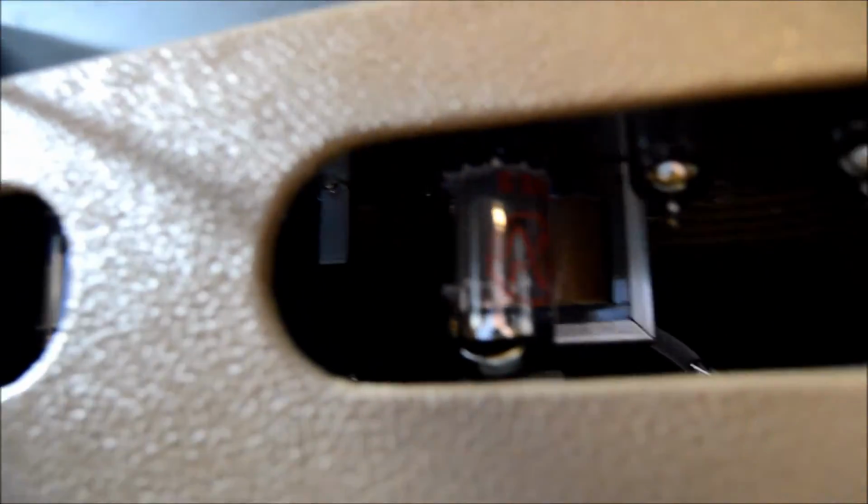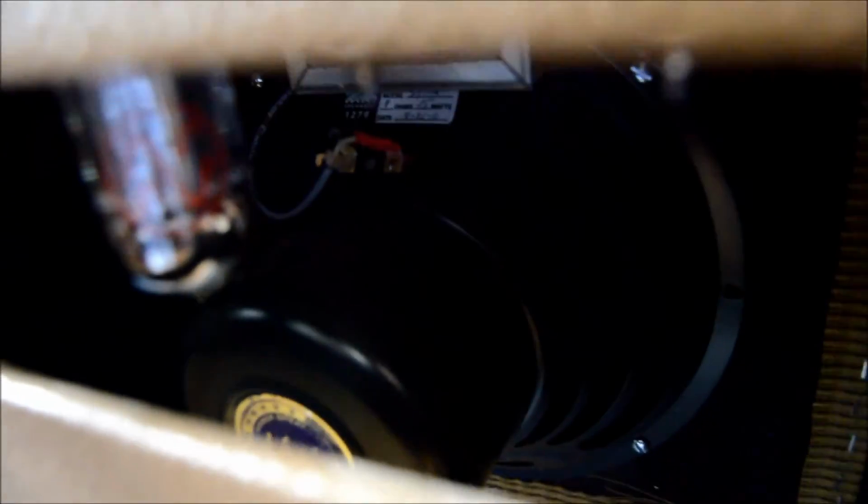And we have a 6V6 output tube right here. And back behind there, you might be able to see the output transformer. It's a massive thing from Mercury Magnetics. You can see back in there some more of the power supply stuff. And that is a 10-inch Alnico magnet speaker.